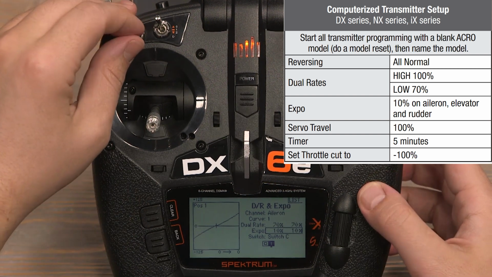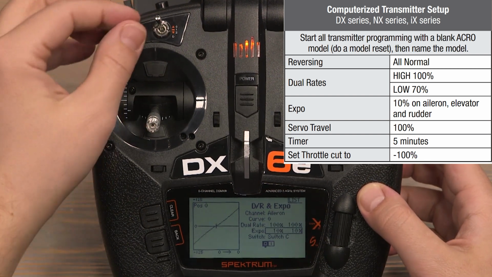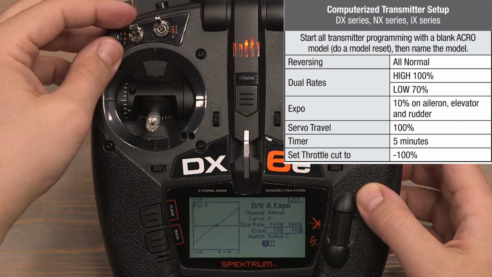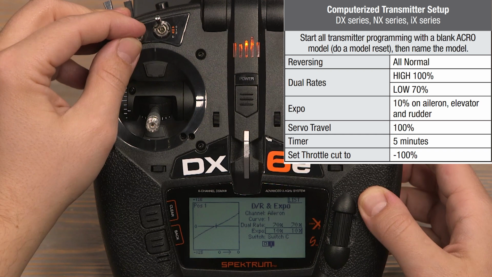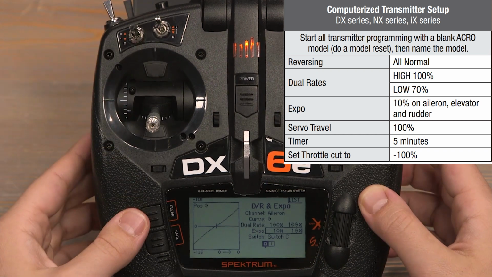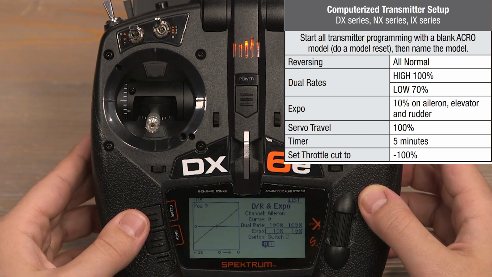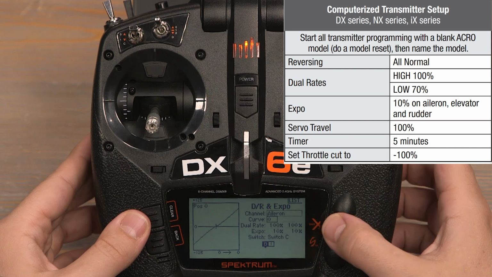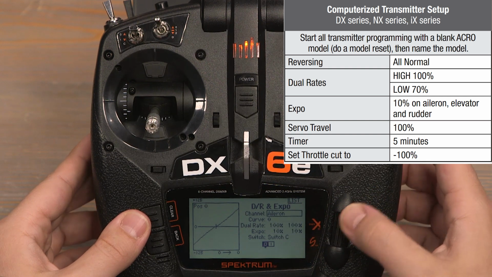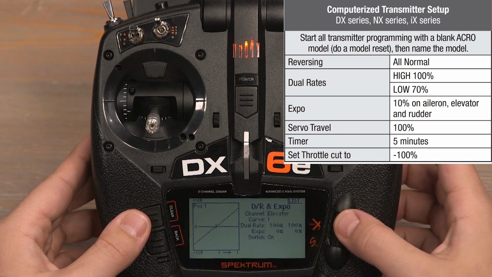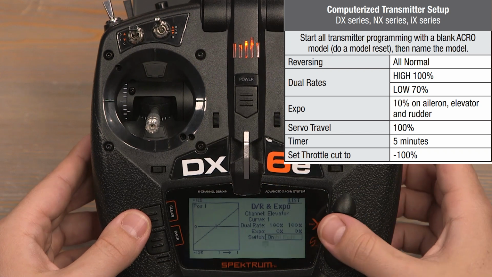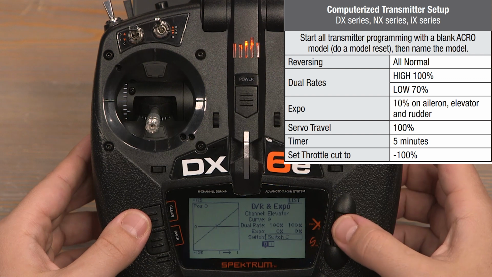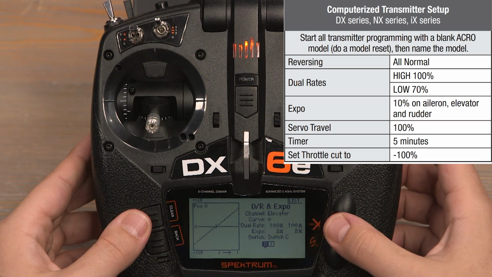We can verify it's working. When we flip back to position 0, we see we have our high rates, 100%. We flip back to 1, we have our low rates, 70%. Now let's go to the elevator and rudder channels and do the same. Click on the channel aileron, scroll to the right to find elevator. We'll scroll down to the switch and choose switch C. Set expo to 10%.